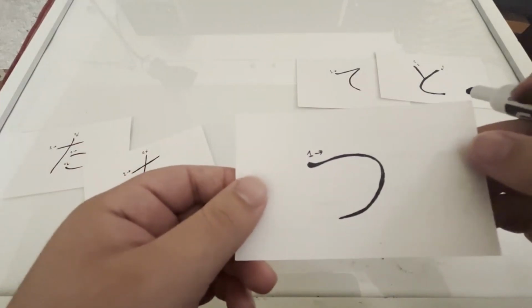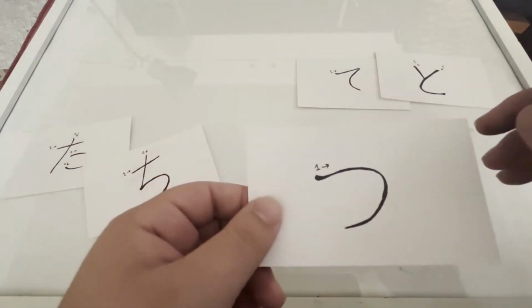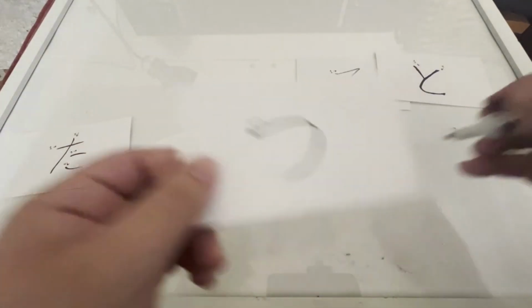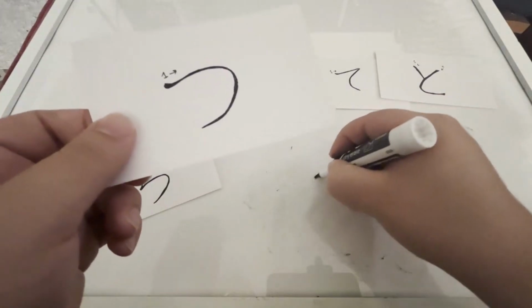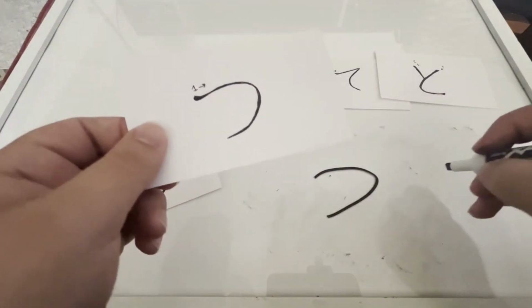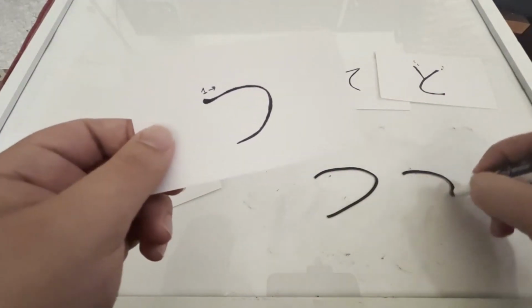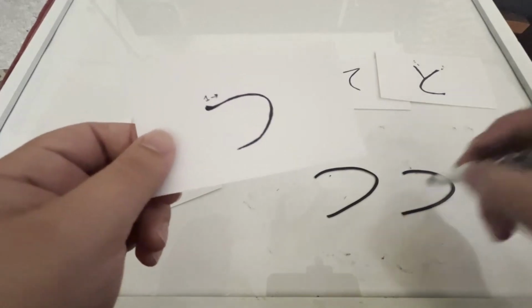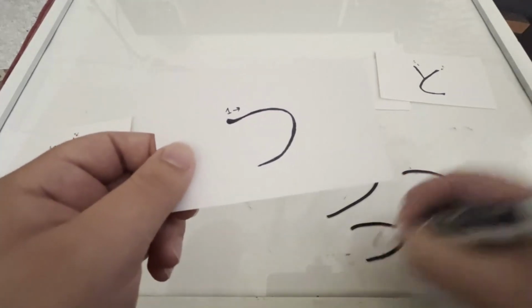And now we have su. And su is really simple, really easy. I'm not going to spend much time on it just because it's just one easy stroke. And again, it's like that punching sound, su. And again, su. And one more time, su.